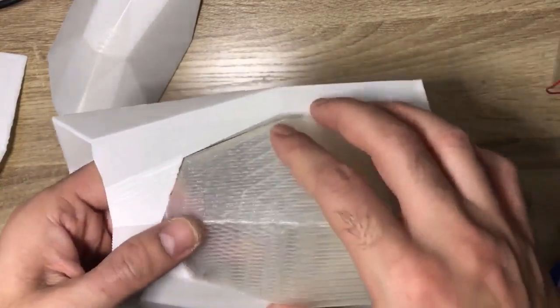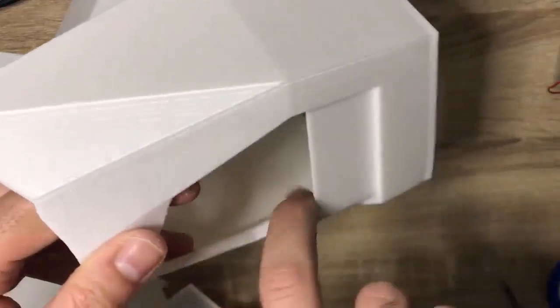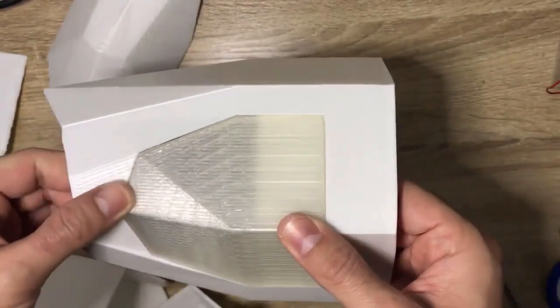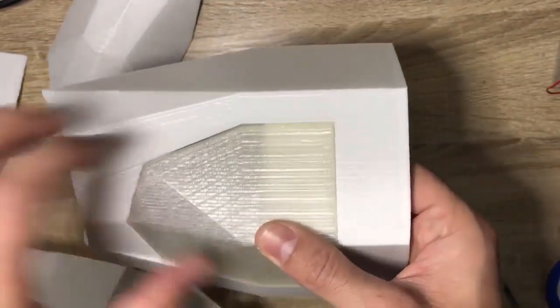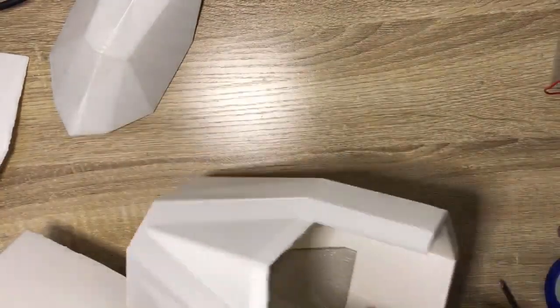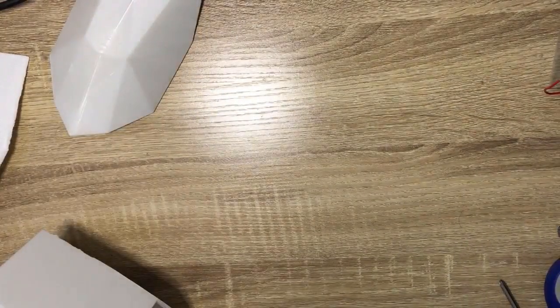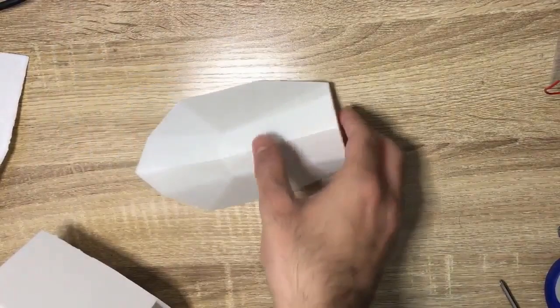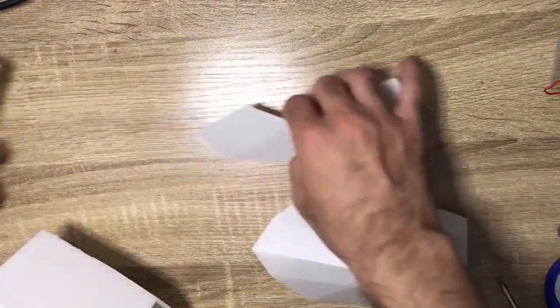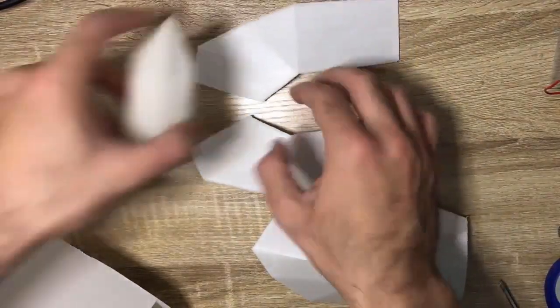So I'm using this part, and I will maybe put the electronics here. Then I will close this cover with a glue gun. So this part is going right here. This is the bottom, this is the top, and this is the next part.